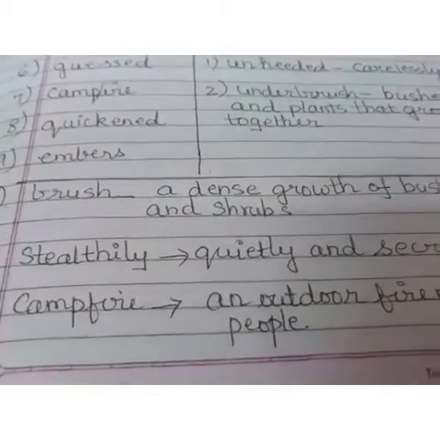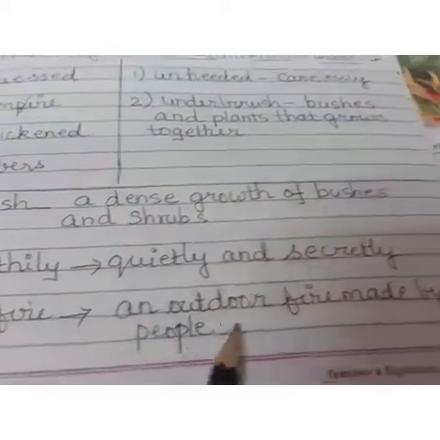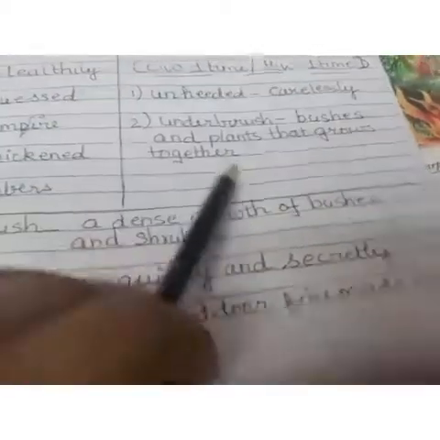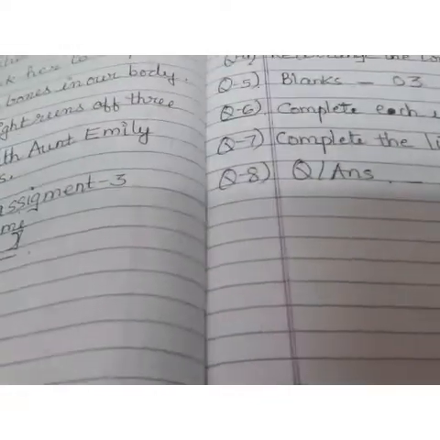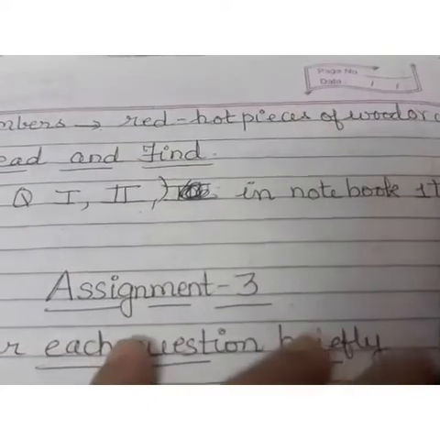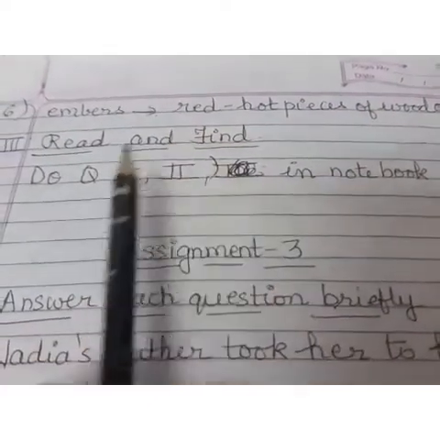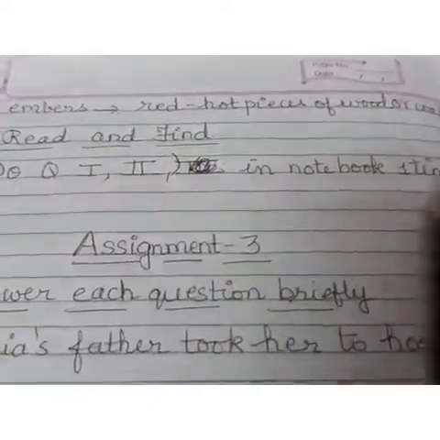Suddenly you can see the fire spreading everywhere. Campfire, an outdoor fire made by the people. Now next is your embers. Last meaning, embers, red hot pieces of wood or coal. Now read and find, do question number 1 and 2 in the notebook one time.